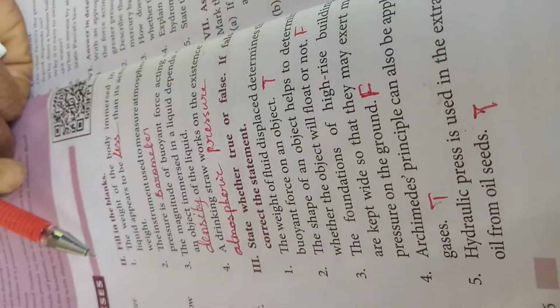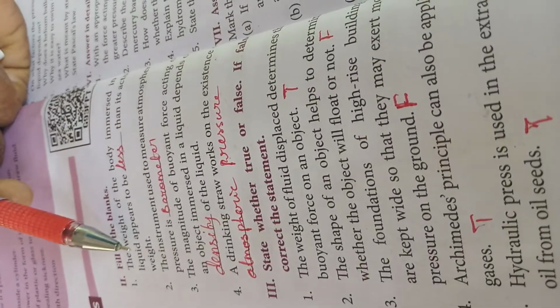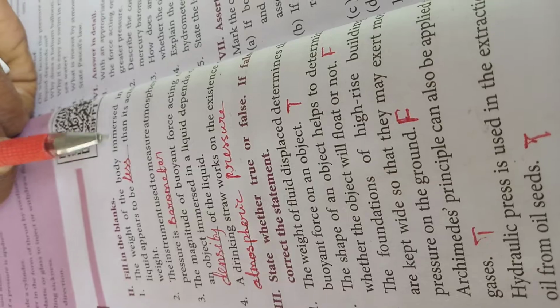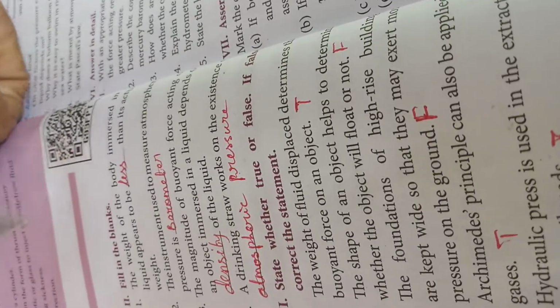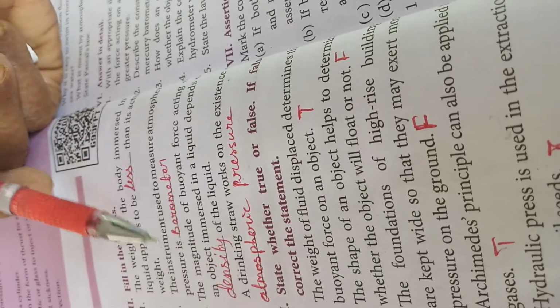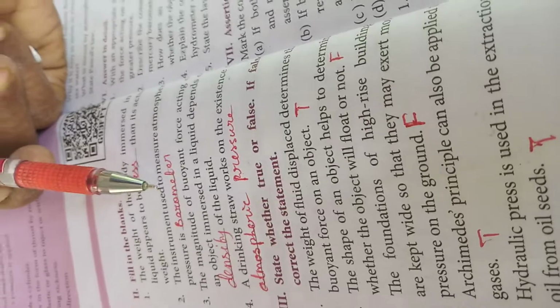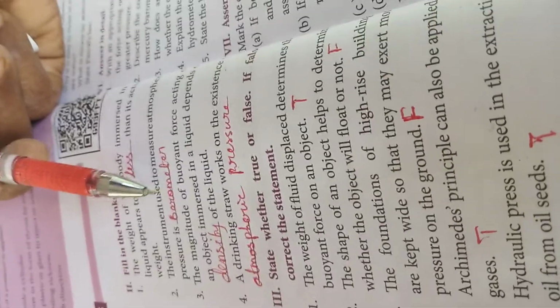Now, Roman numeral 2, fill in the blanks. The weight of a body immersed in a liquid appears to be less than its actual weight. The answer is less. Second one, the instrument used to measure the atmospheric pressure is barometer. Noted that.